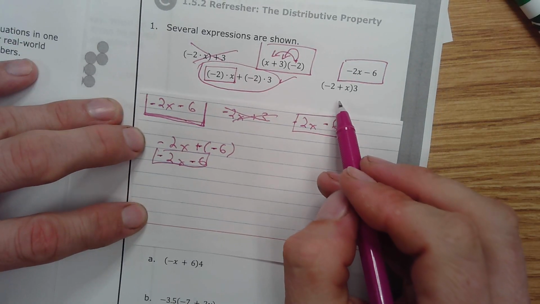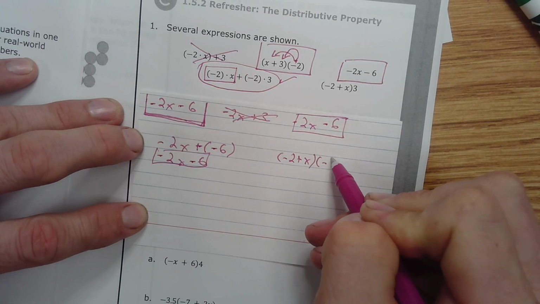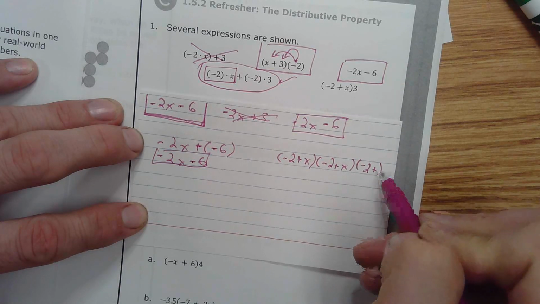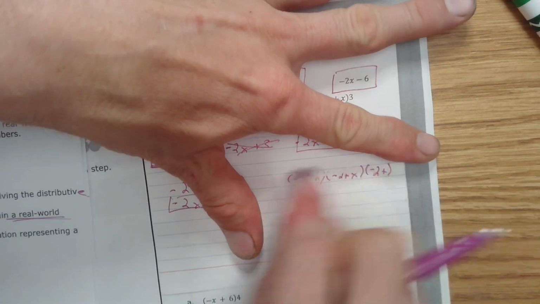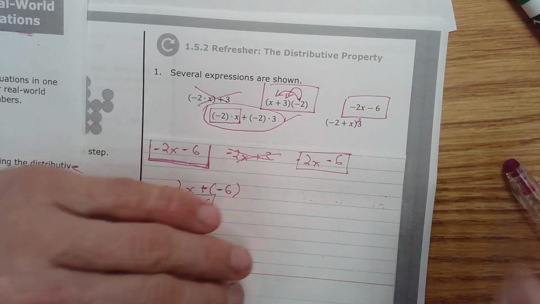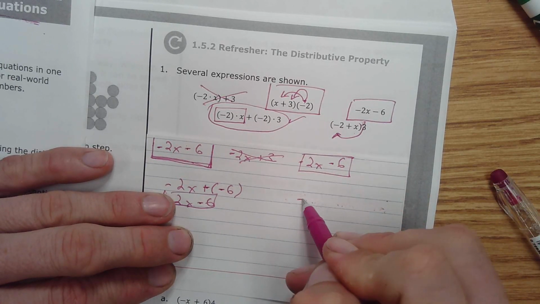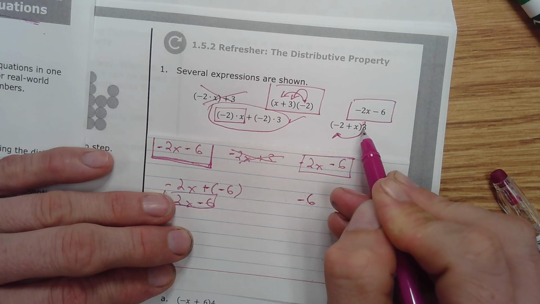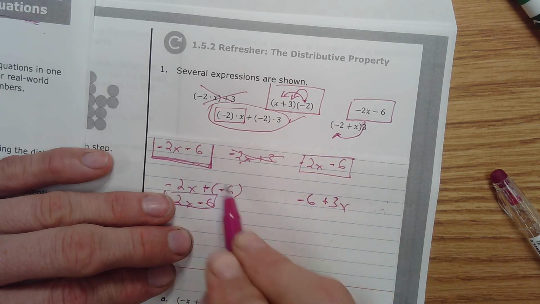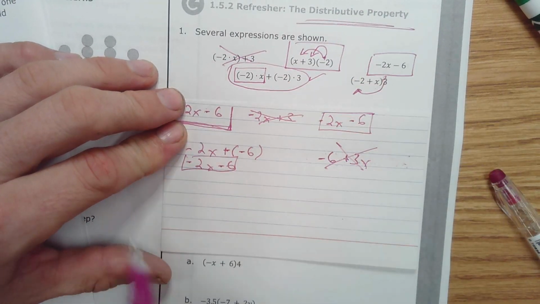And then we have this one. Oh wait, no, I misread that. I thought this was an exponent, but it's not. That's just 3 times negative 2x. So let's distribute the 3, which gives negative 6, because 3 times negative 2 is negative 6, plus 3x, which is not the same. Okay, so that's a good warm-up. That is the distributive property.